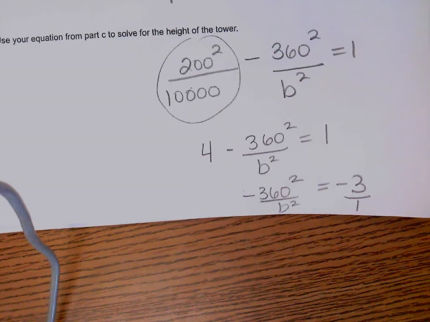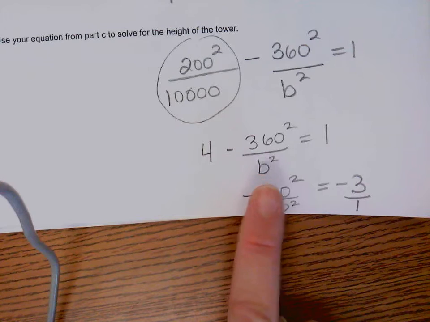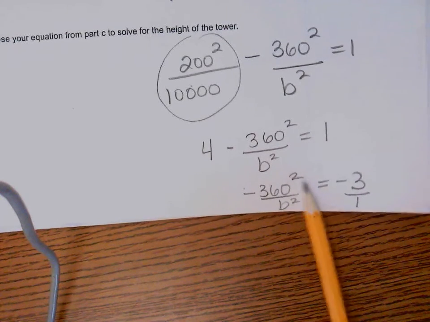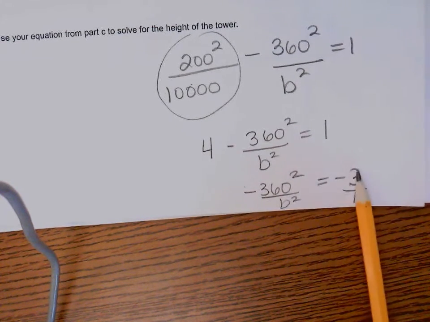And you could just leave it as b squared, right? Because b squared is the number that's going to sit in your equation. And this negative sign is in front, so it's going to end up a negative divided by a negative. You should end up with a positive b squared value of 43,200. Does that sound right? So I took negative 360 squared times 1 divided by negative 3 to get b squared.